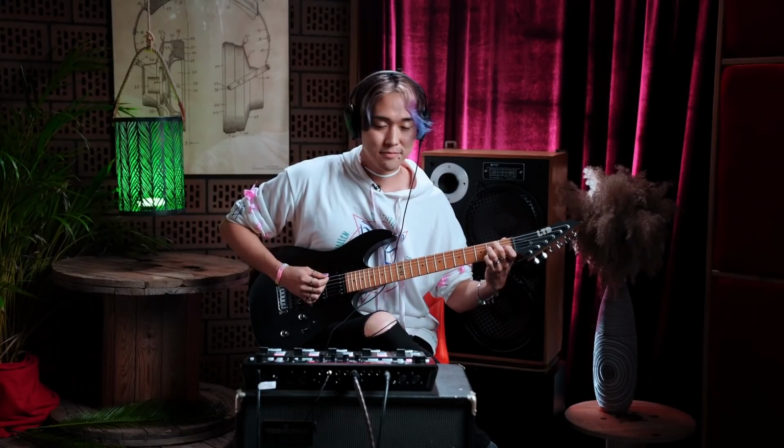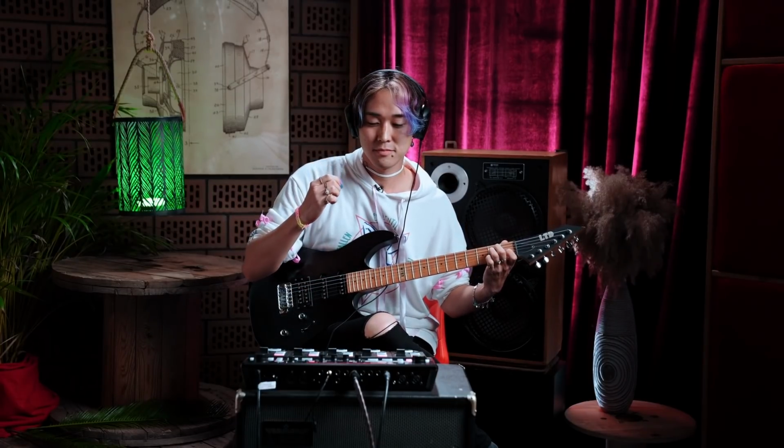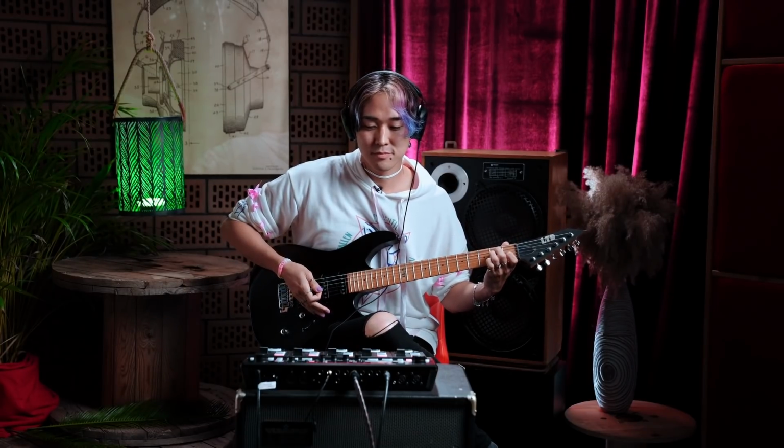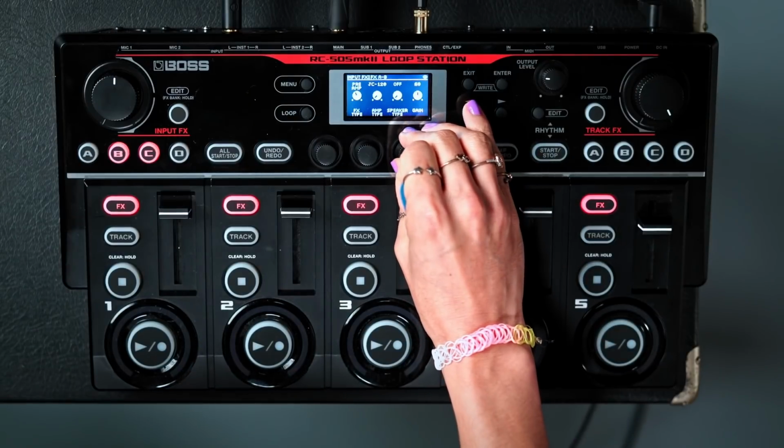The next one is speaker type. In this parameter, there are also 9 different types of speakers you can choose from, increasing in size and quantity. The first one is off. Second one is original.